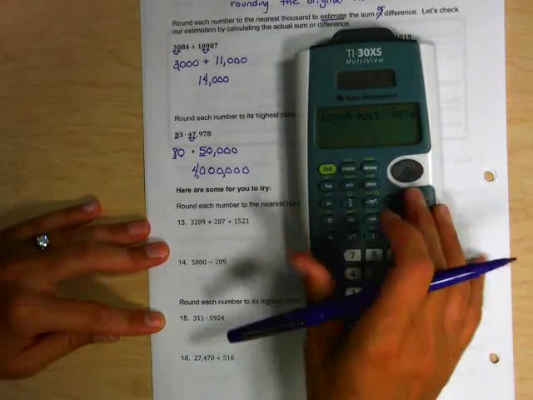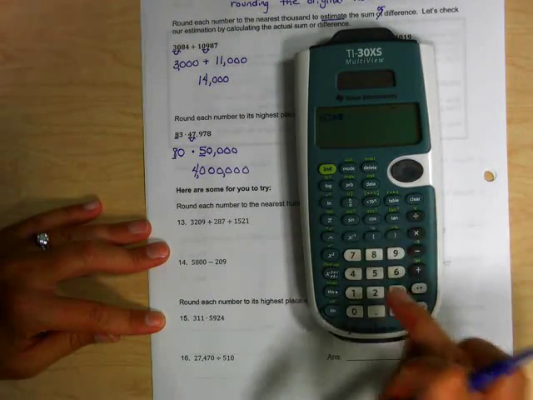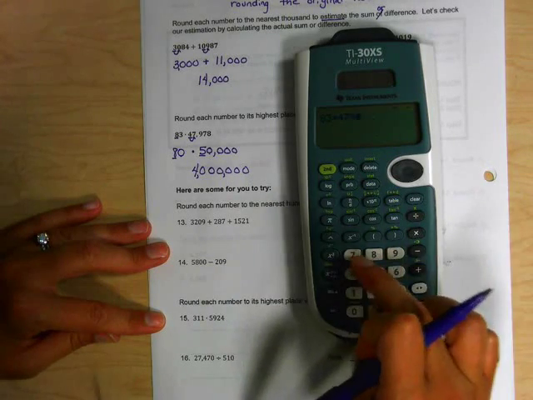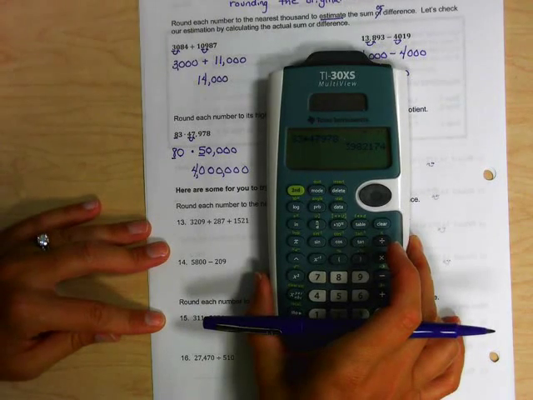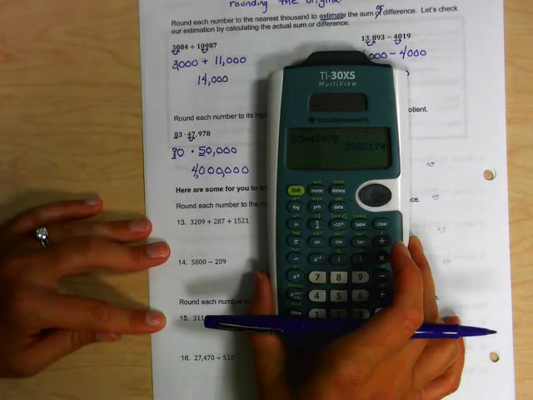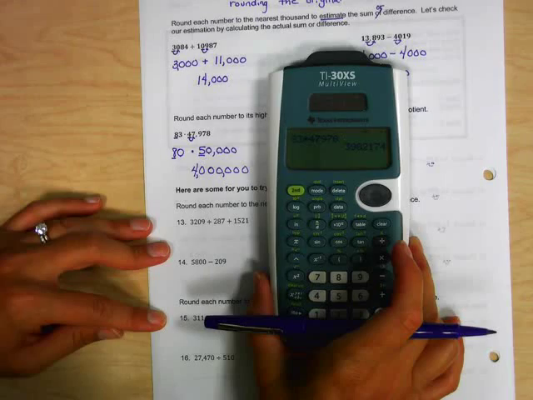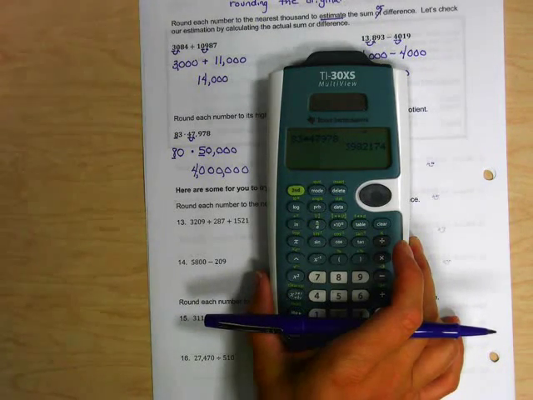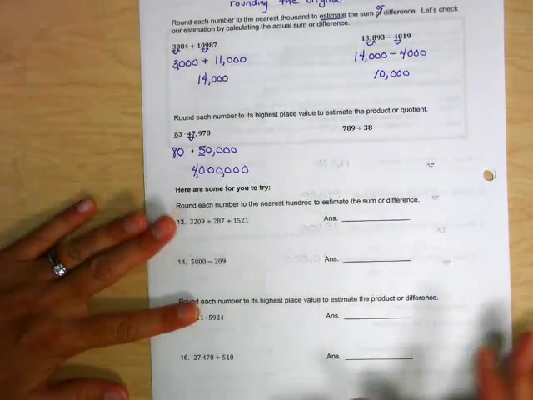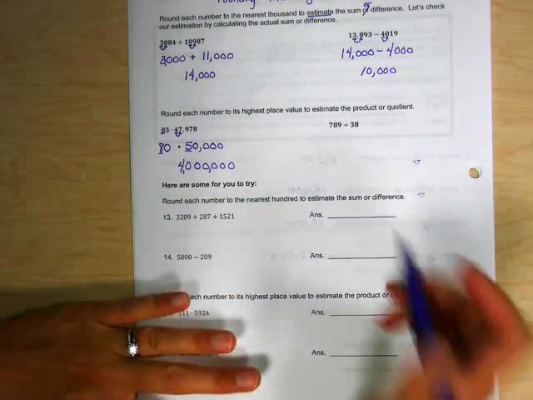We can check that with our calculator. See how close we are. Yeah, we are not far off at all. Look, that's 3,982,174. Not far off at all. So these are good estimations. They're good approximations to the actual solution to these operations.